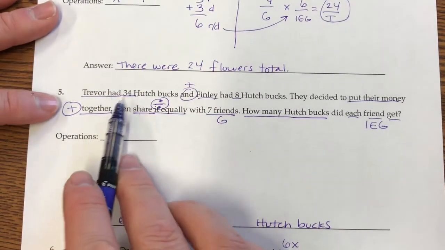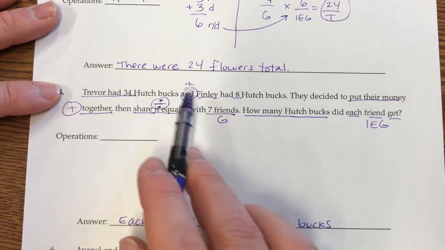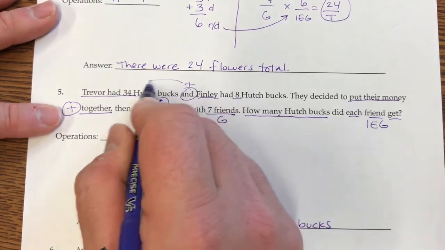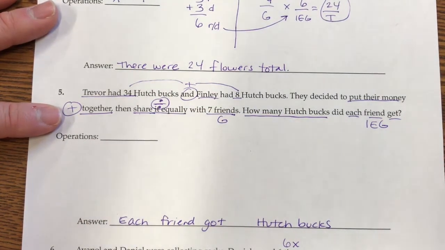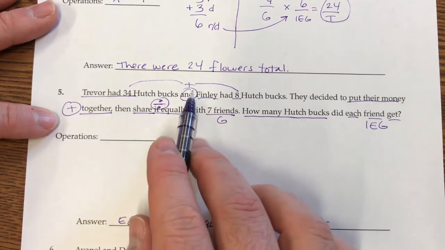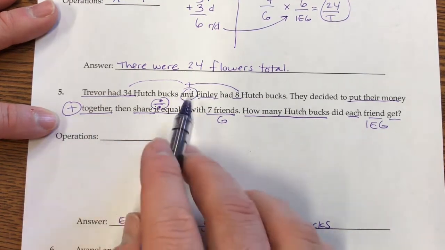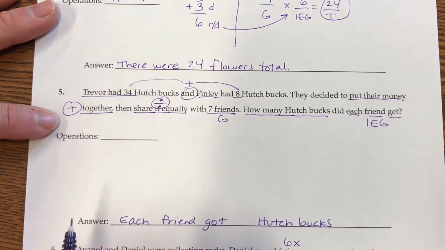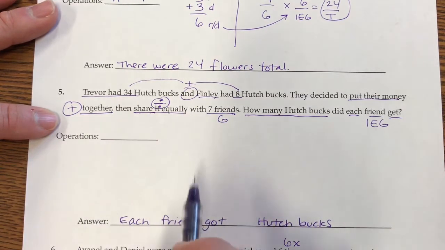So number 5, Trevor had 34 and Finley had 8. So there's the "and," the plus sign. Let's go ahead and draw our little leashes so those numbers stay together and we don't use them for something else first. They decide to put their money together. There's my hint word for that same type of thing. So I'm not going to do addition twice. This just verifies that that's true. Then share equally. So look at what's first, what's second.